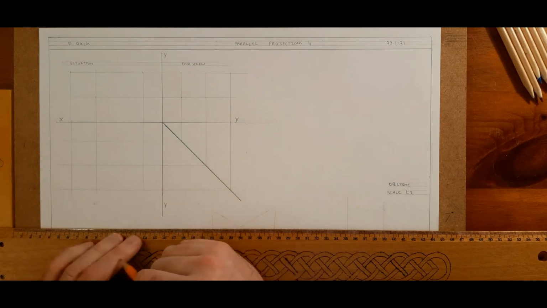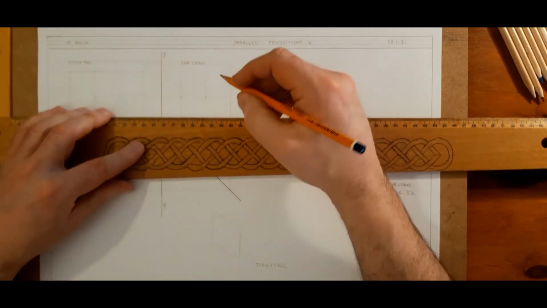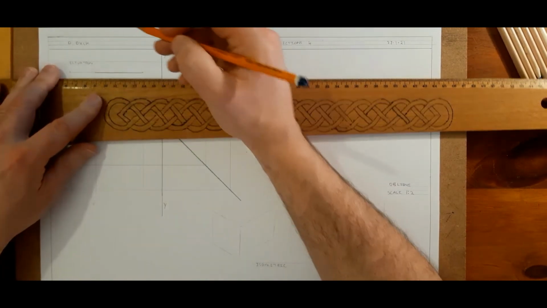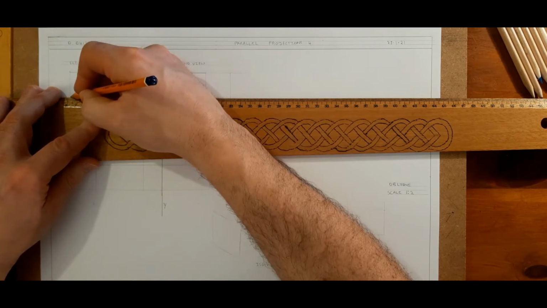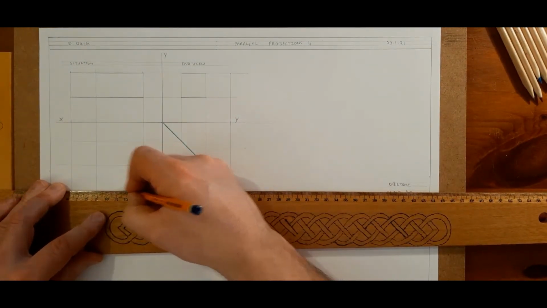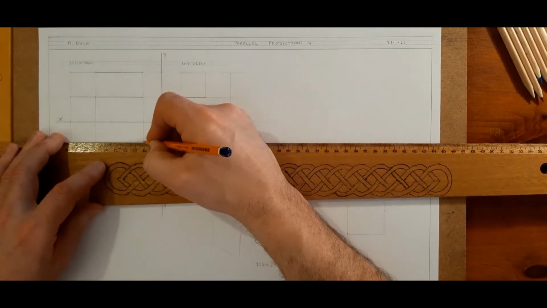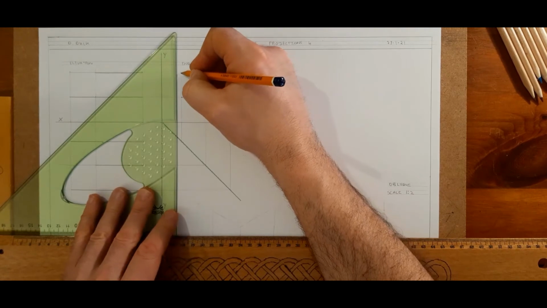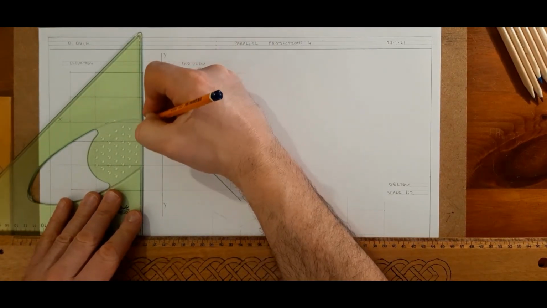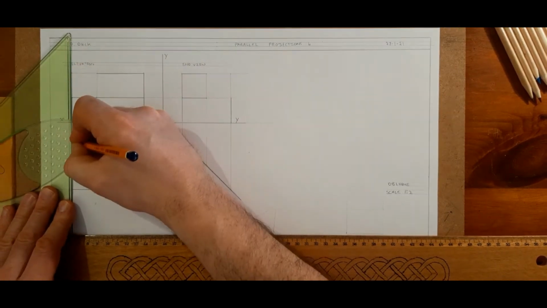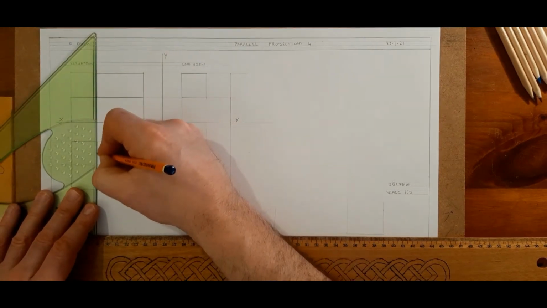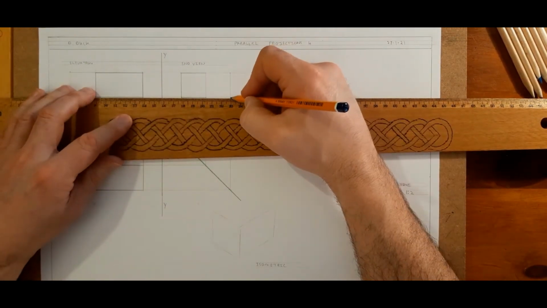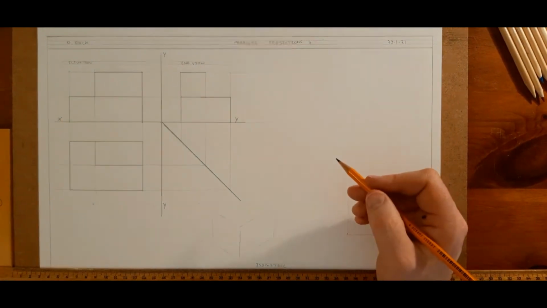Now that we've the construction lines set up for this, we can go now and start to draw them in a bit heavier. And that is our orthographic finished for that.